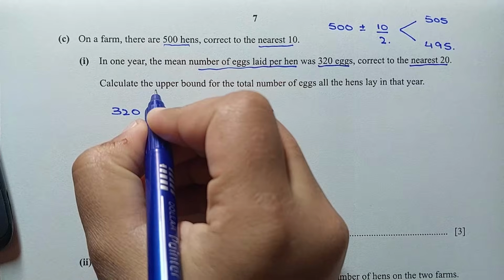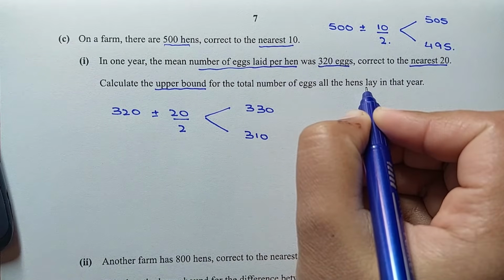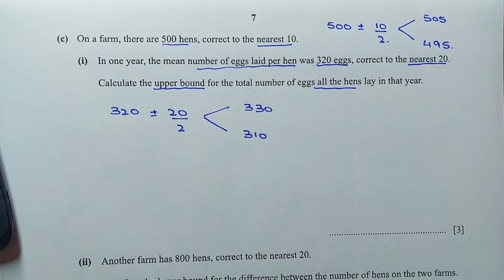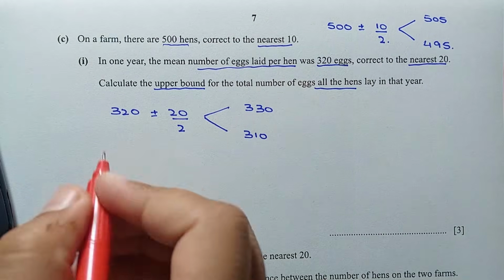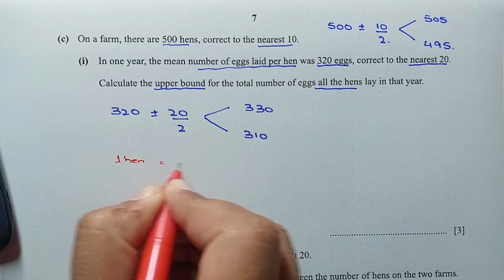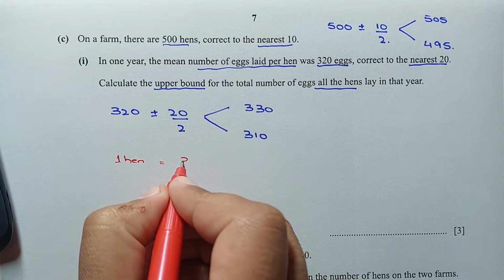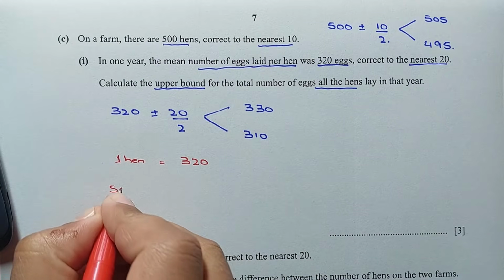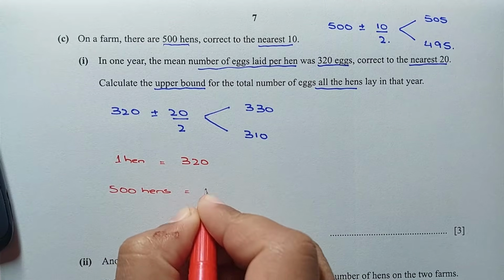Now calculate the upper bound of the total number of eggs all the hens lay in that year. Per hen means one hen lays 320 eggs. So for all hens, there are 500 hens, and we have to find the upper bound.